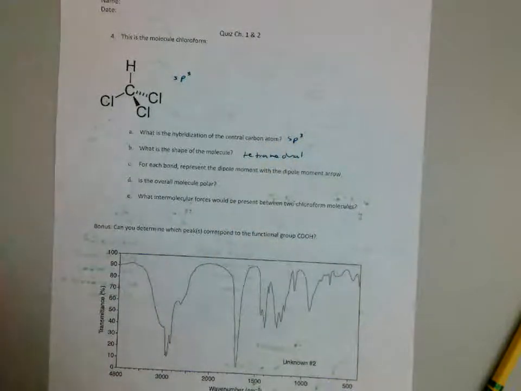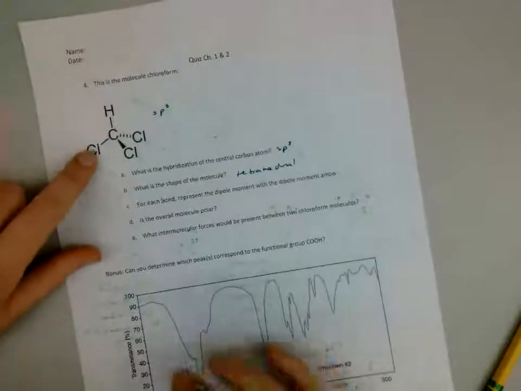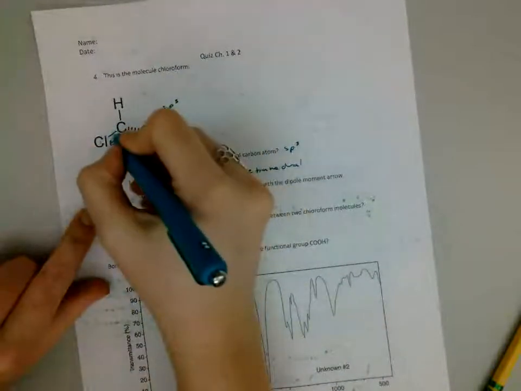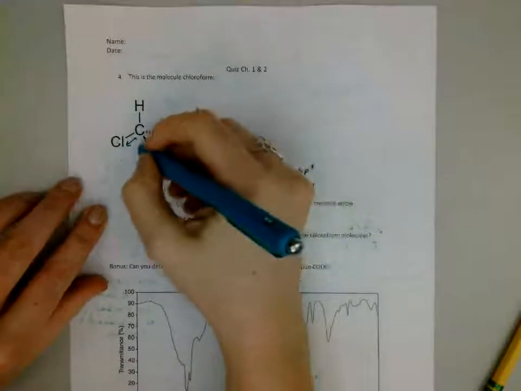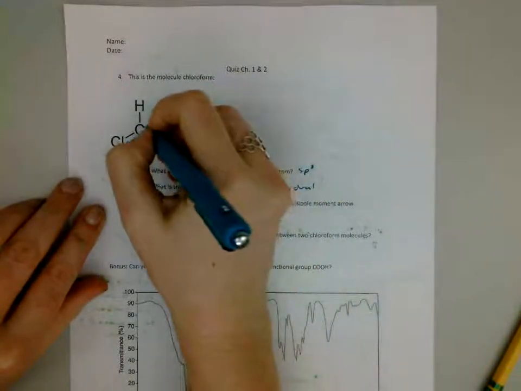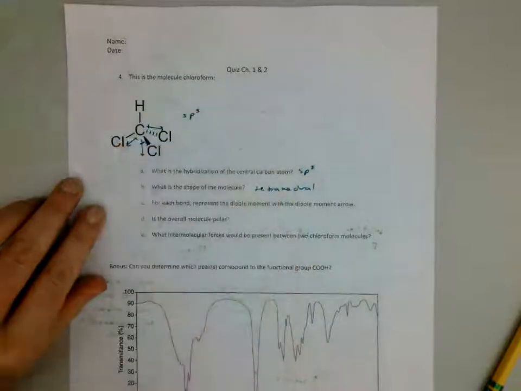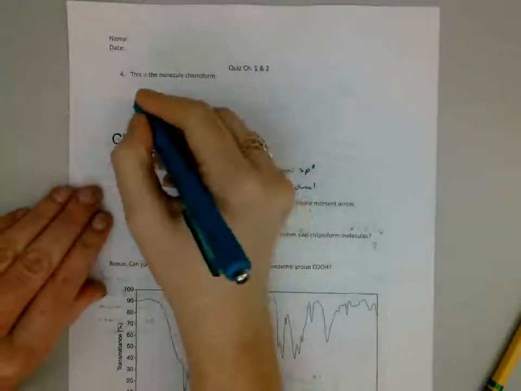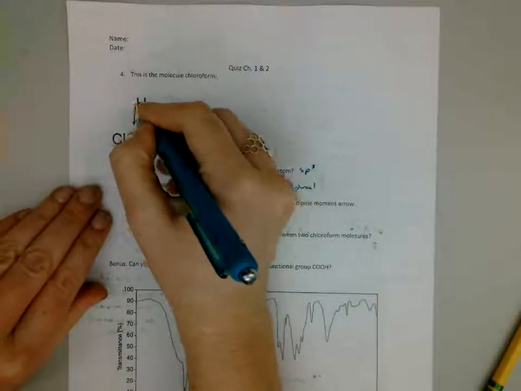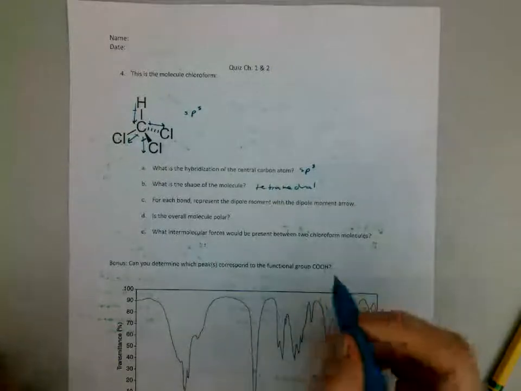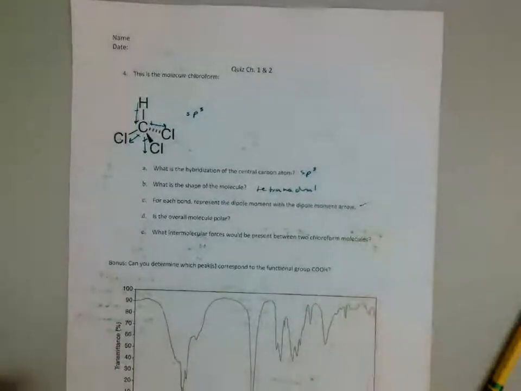And for each bond, okay, so chlorine is more electronegative than carbon. So we're going to draw the dipole moment pointing out and leave a positive charge behind. Here we'll draw the dipole moment pointing out and leave a positive charge behind. And here we'll draw the dipole moment pointing out and leave the positive charge behind. Carbon, just slightly, is more electronegative than hydrogen. So same thing there, we'd point towards the carbon. So that's the answer to that question.